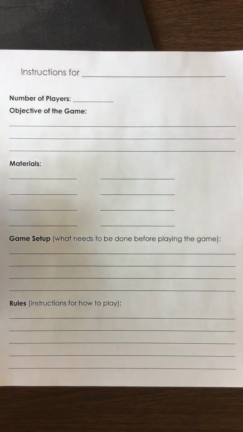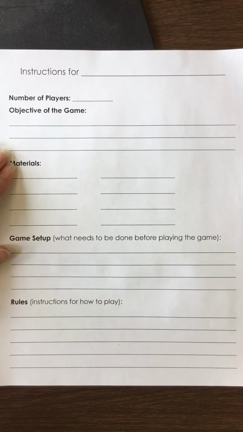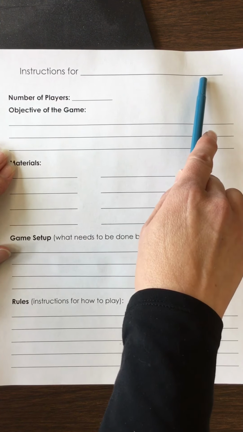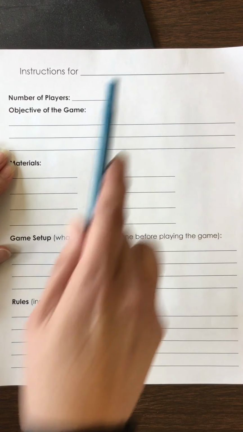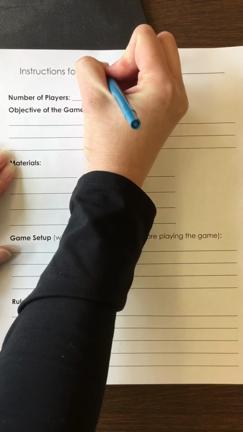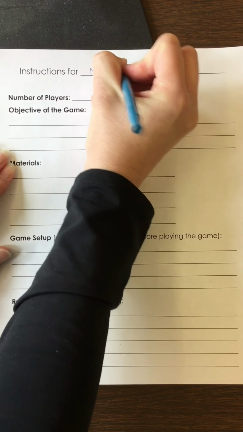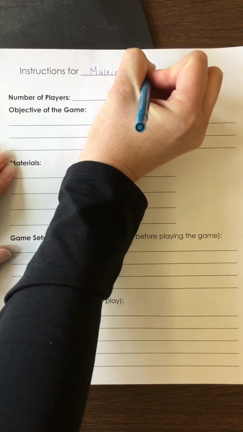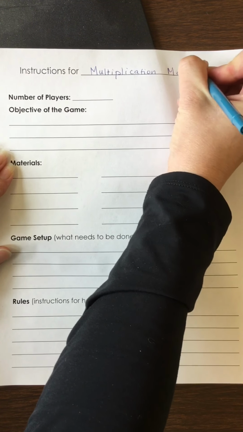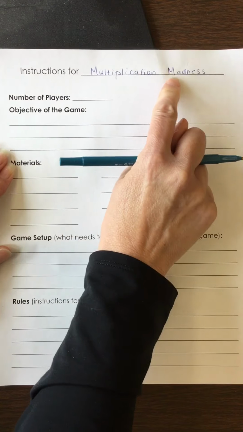Okay, so now I'm going to give you an example of how you can create something like this. Now let's say that I created a game called Multiplication Madness. So I would write the title of my game here, being very careful to put a capital at the beginning of each word. So Multiplication Madness. Okay, so there's my title, capital and capital.